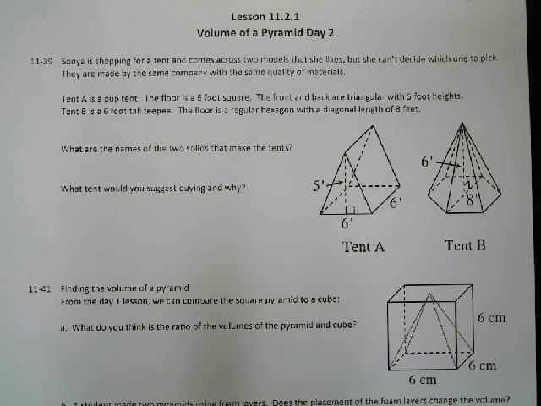In the last section, it was an in-class activity where we were building pyramids and checking out how they look. We talked about how to name the pyramids: a pyramid's name is based off of its base, like what shape the base is. So if you've got a square pyramid, the base is a square. If you've got a triangular pyramid, the base is a triangle, and so on and so forth.